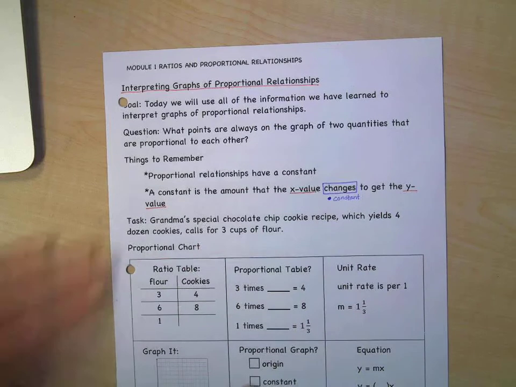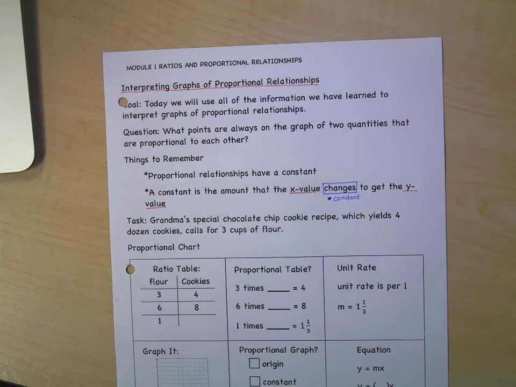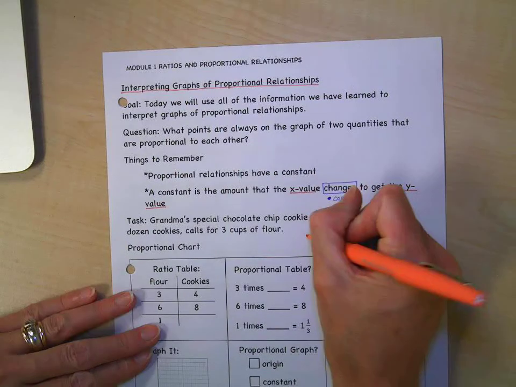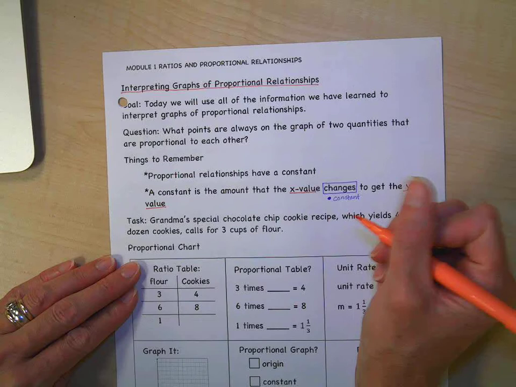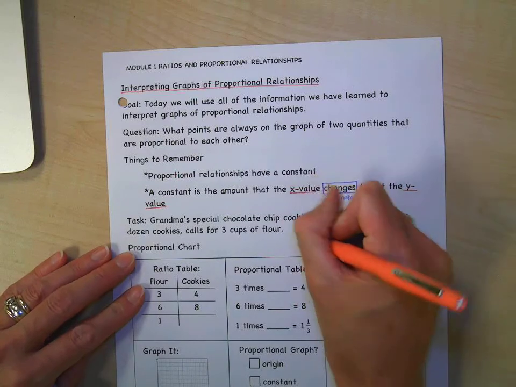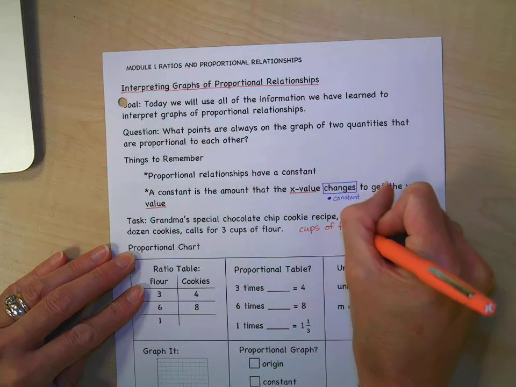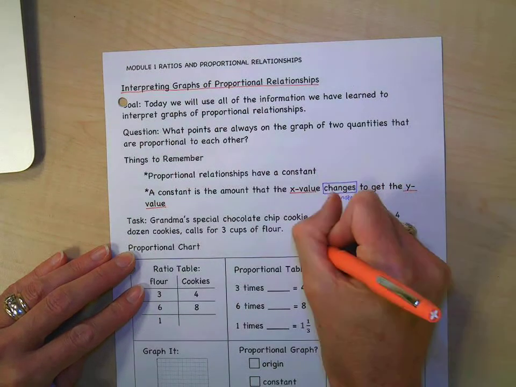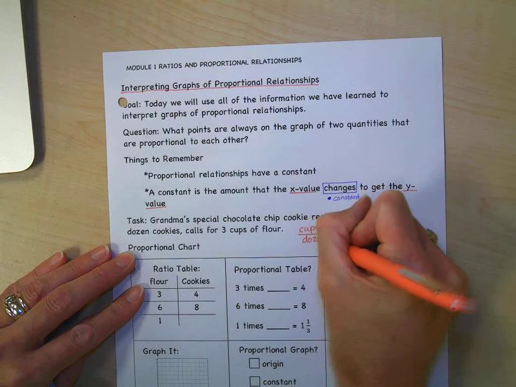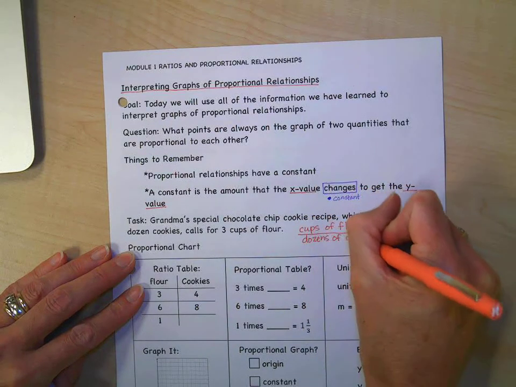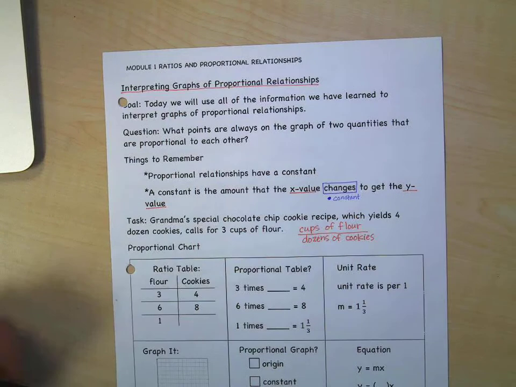All right, so we have a task today. The task that I want you to be using is Grandma's special chocolate chip cookie recipe, which yields 4 dozen cookies, calls for 3 cups of flour. So what I would like to do up here, just to make note, is it says that we are going to do cups of flour per dozens of cookies, because that's what the task just said. So we're setting up our rate so that we know what we need to be thinking about.